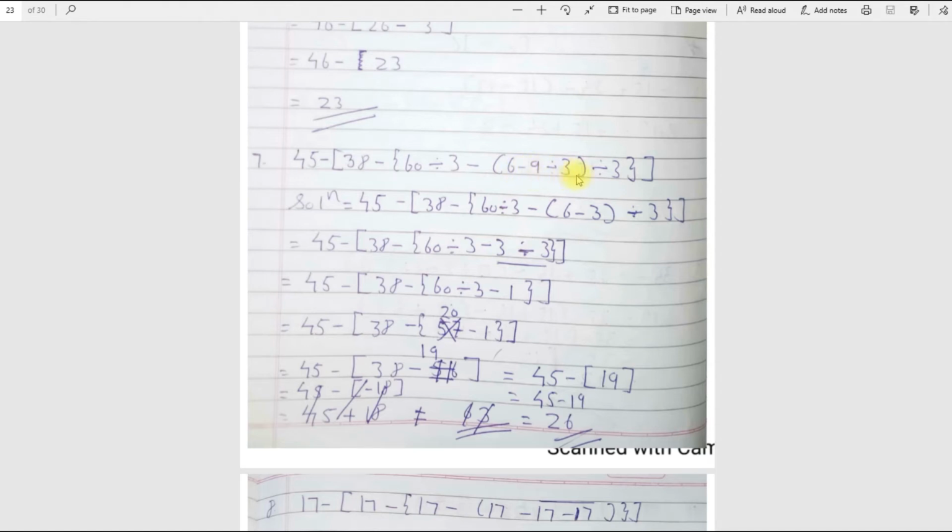So 9 divided by 3 is what? 6. Therefore, sorry, 9 divided by 3 is 3. Therefore 3 over here. Now 6 minus 3. 6 minus 3 is what? 3. Therefore 3 over here. Now the thing is a little bit complicated. Now, first I will solve division. See, I am solving on underline over here. I will solve this division. 3 divided by 3 is 1.